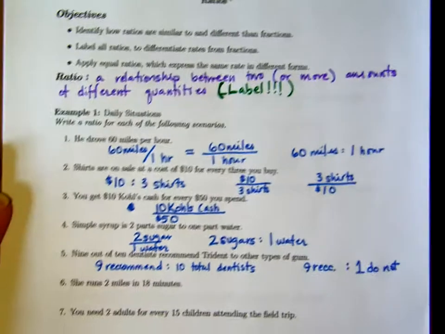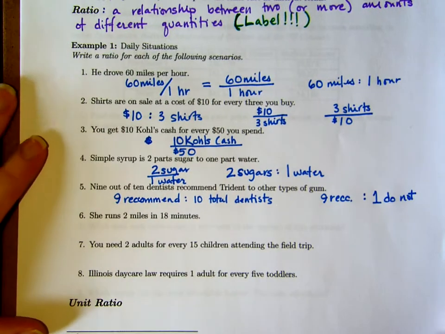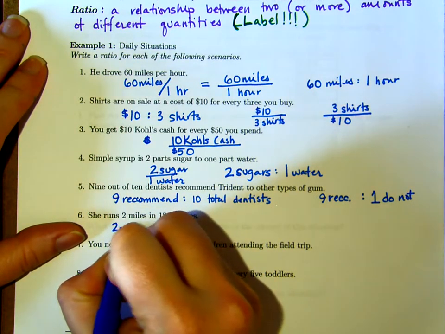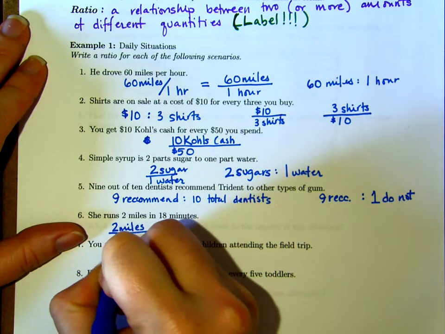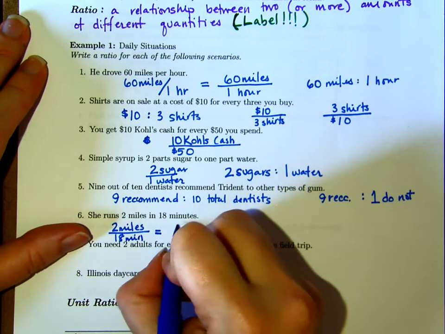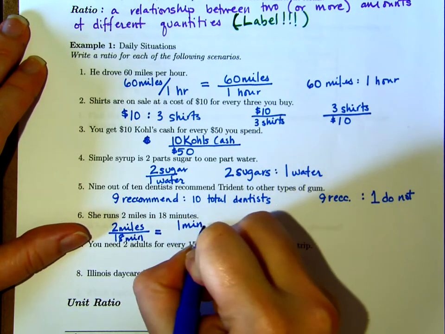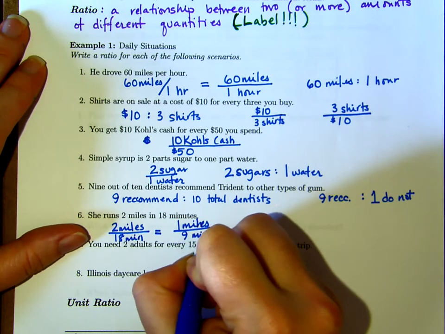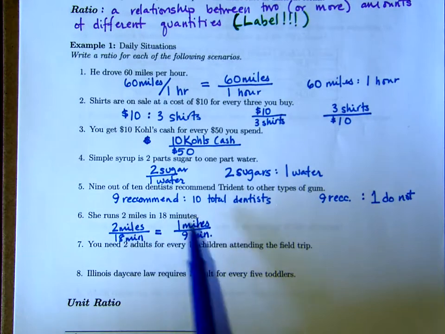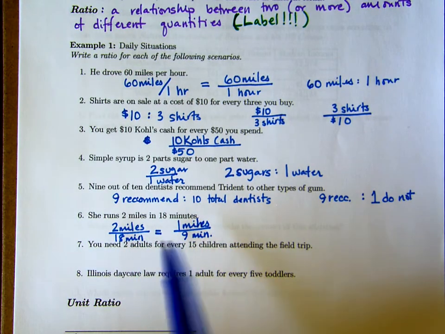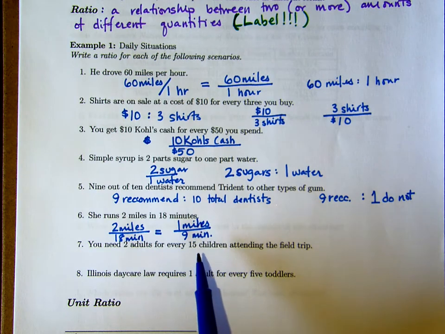Okay, she runs 2 miles in 18 minutes. As a ratio, that would be 2 miles in 18 minutes. Or if you wanted to simplify that, 1 mile in 9 minutes. But I gotta say, maybe not. Usually if you're running 2 miles in 18 minutes, your first mile is a little bit faster than your second mile.